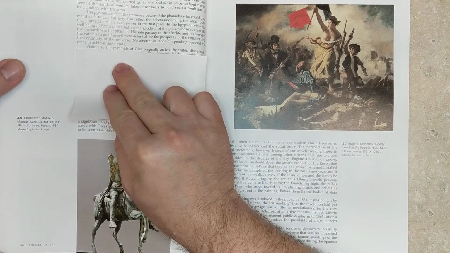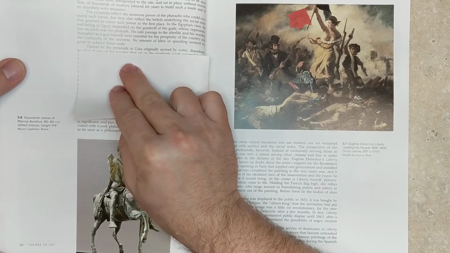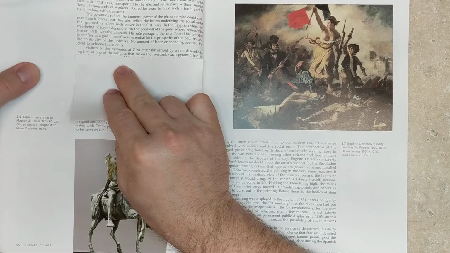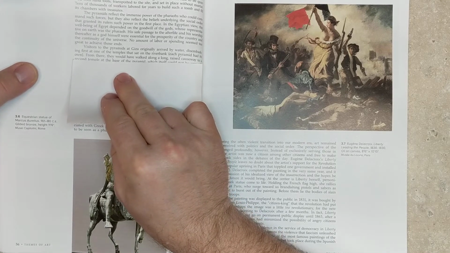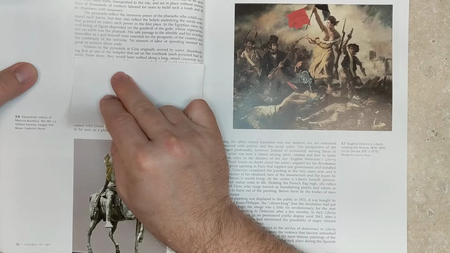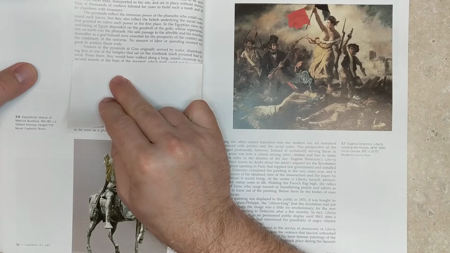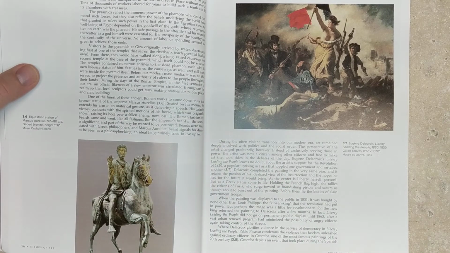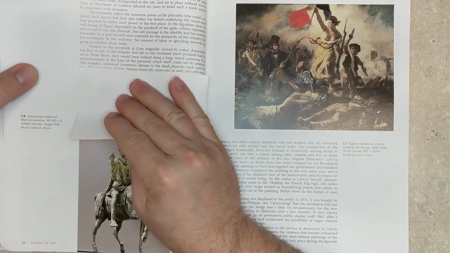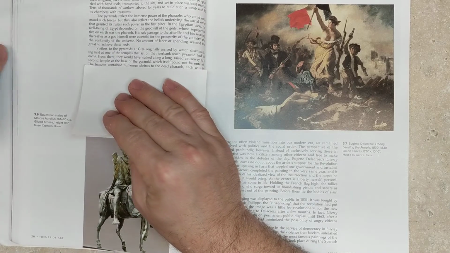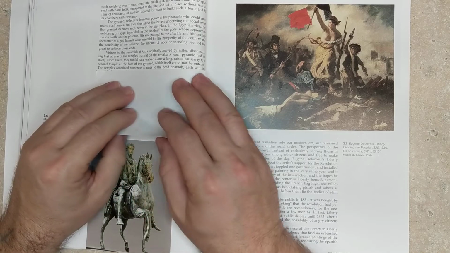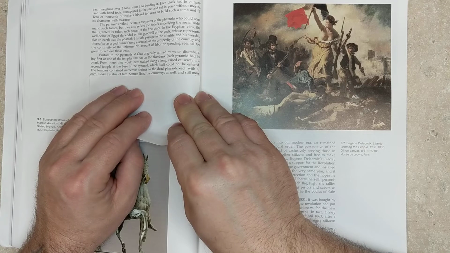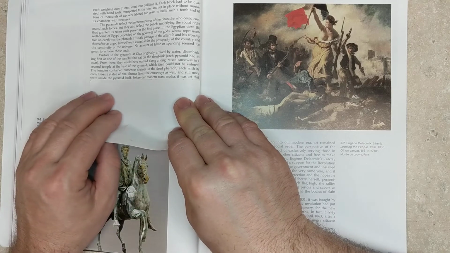Visitors to the pyramid at Giza originally arrived by water, disembarking first at one of the temples that sat on the riverbank. Each pyramid had its own. From there, they would have walked along a long raised causeway to a second temple at the base of the pyramid, which itself could not be entered. The temple contained numerous shrines to the dead pharaoh, each with its own life-size statue of him. Statues lined the causeway as well, and still more were inside the pyramid itself.